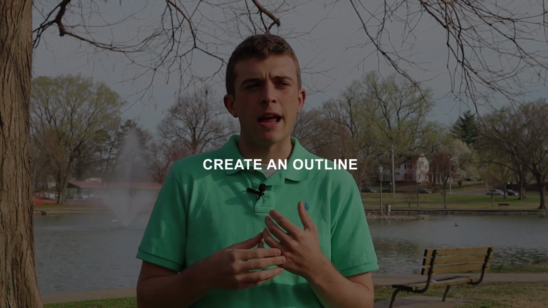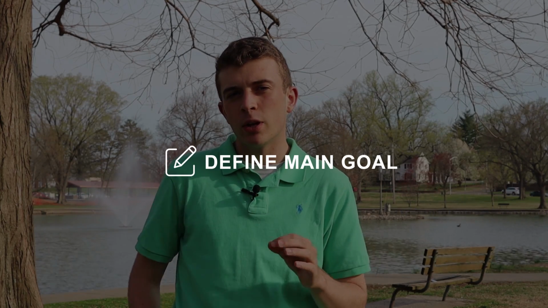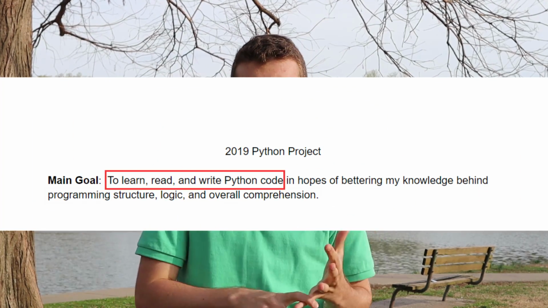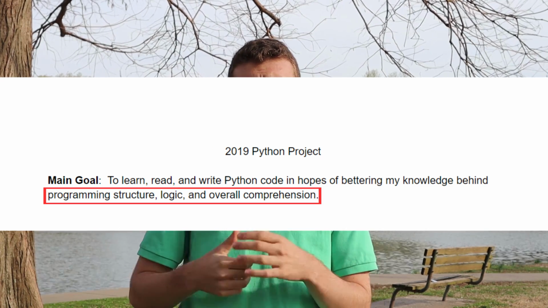Within this outline, I have a few things that I do. First, I define my main goal. What is my main goal? What am I trying to do in terms of building out a project? Most of the time, this main goal is pretty broad, and it's basically a 360 overview of what I'm trying to accomplish. So for instance, on my Python project, I outlined that I wanted to learn just beyond the syntax, that I actually wanted to learn the logic, and comprehend the programming and the code behind it.